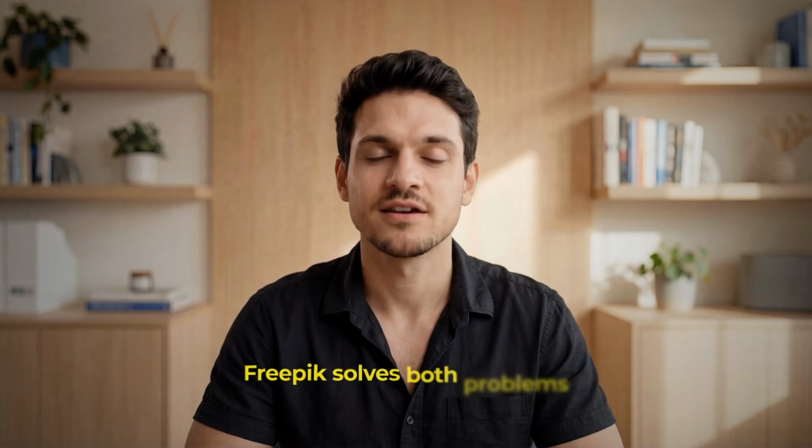So now you can generate images and fix them instantly, but static images only get you so far. The real engagement comes from motion, and that's where most creators hit a wall, because video tools are either too expensive or too complicated. Freepik solves both problems.